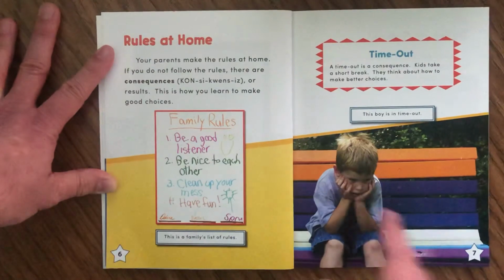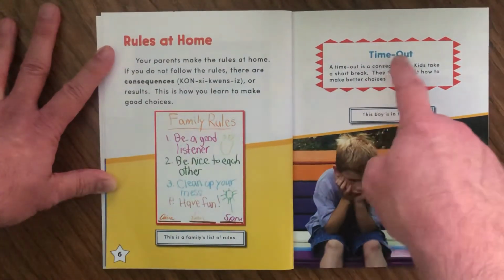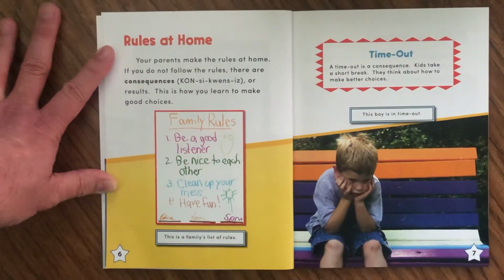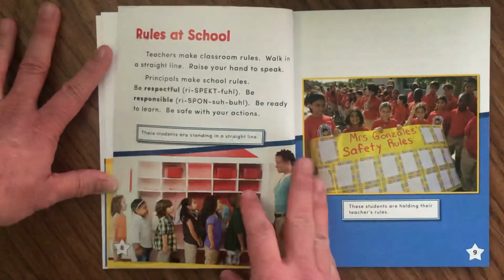And over here we have a little guy. Looks like he's not very happy. He looks kind of sad. And this says time out. A time out is a consequence. Kids take a short break. They think about how to make better choices. And this caption says this boy is in timeout. So he's sitting on the bench and he looks really sad because he's on a timeout.